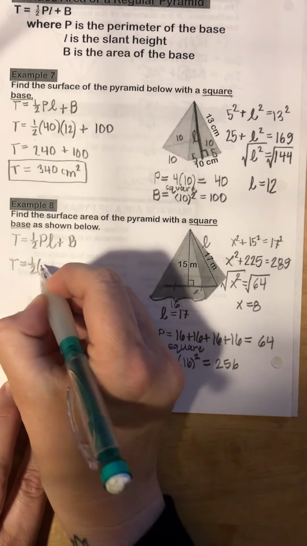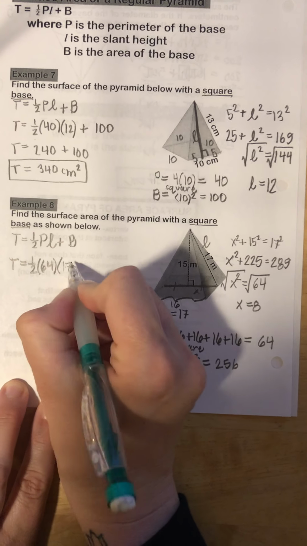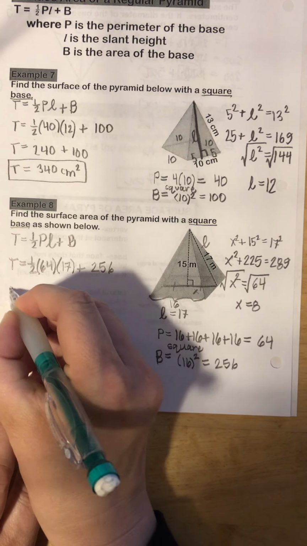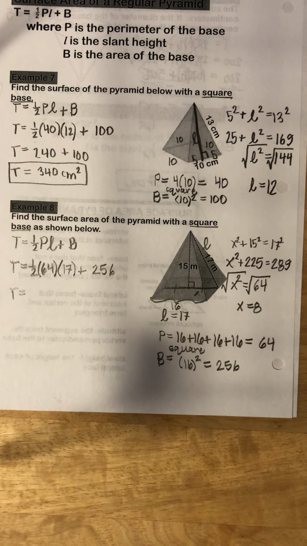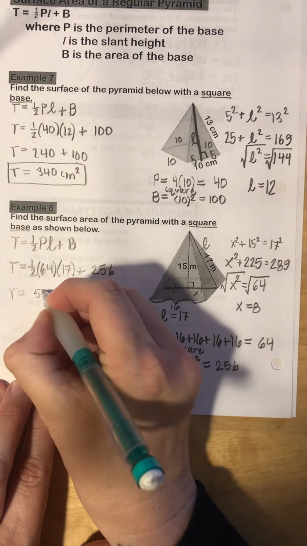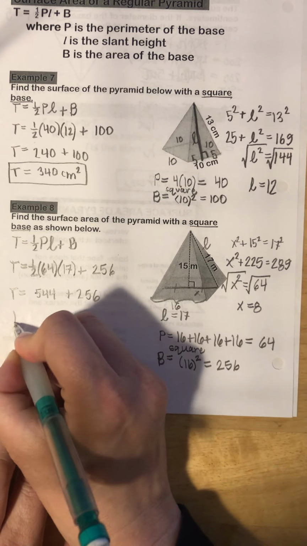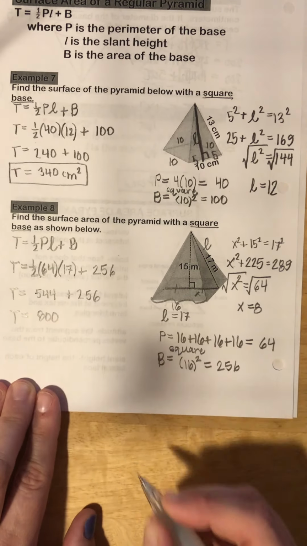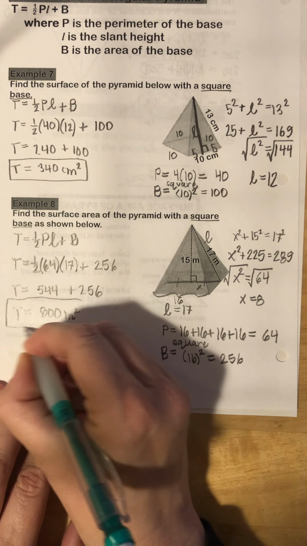So in place of P, I'm going to plug 64. In place of L, I'm going to put the 17. And in place of B, we're going to put 256. All right, let's see. So half of 64 is 32, and 32 times 17 is 544, and we're going to add 544 plus 256, and that's going to come out to exactly 800. And now we just need units, and so we're going to have meters squared.